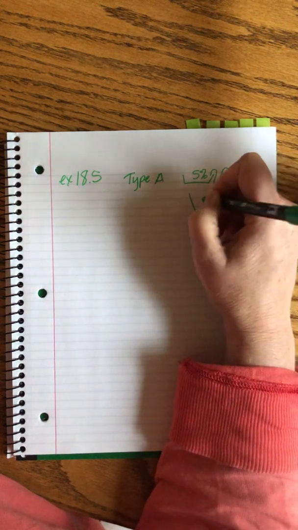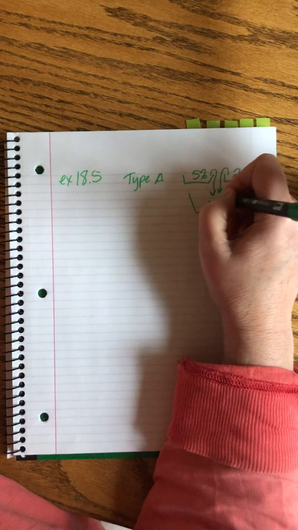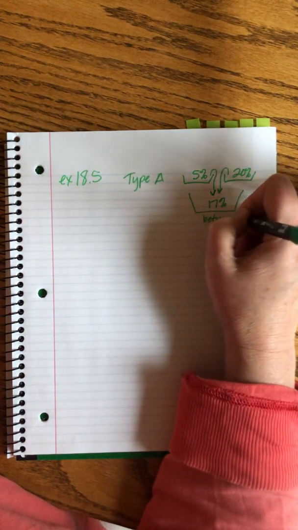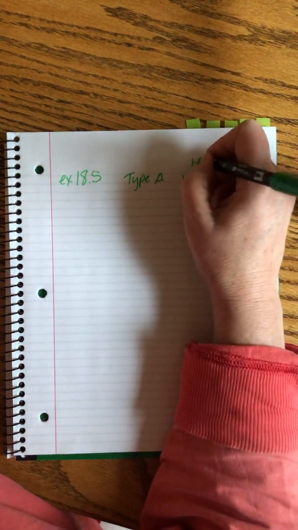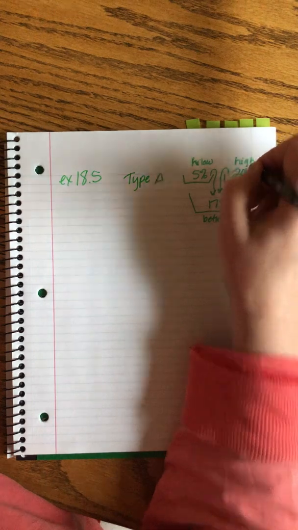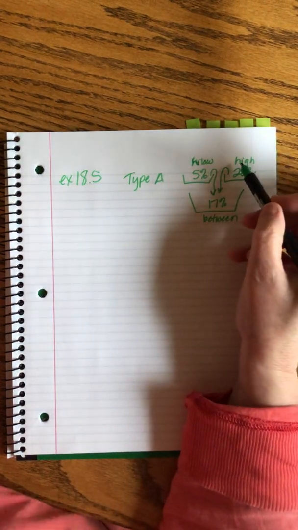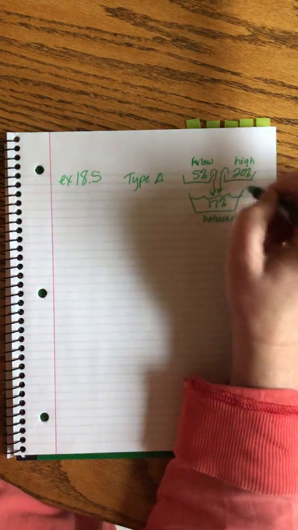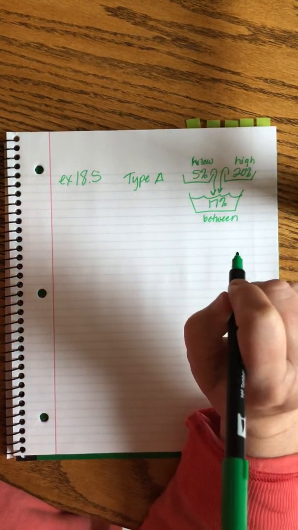And we want to create a new solution that is like in between. Okay, so we have a high, or no, this is a low, sorry. This is the high. We have a percentage that's too low, we have a percentage that's too high, and we want to combine them to get something that's in between.